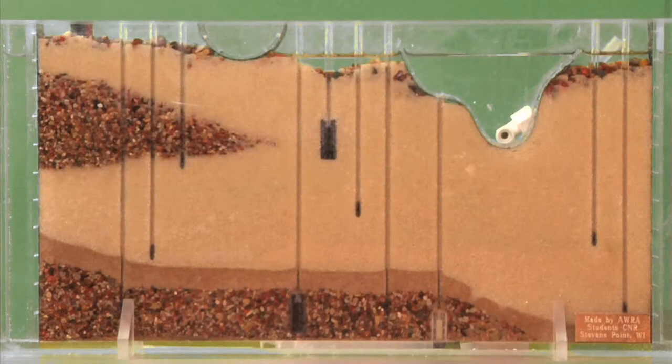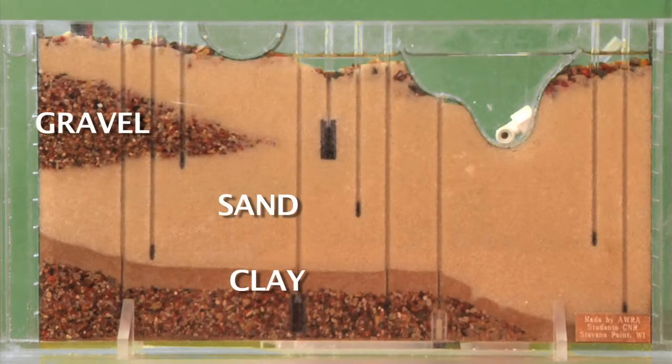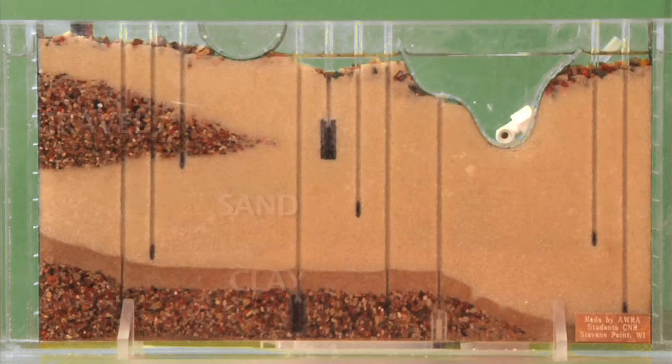So this sand tank is a plexiglass box filled with sediments such as sand, gravel and clay. The sand tank represents a vertical cross-section through a groundwater flow system. Picture the Earth's surface on the top of the sand tank and the bottom of the groundwater system as the bottom of the tank. It is like a vertical slice of the subsurface in a place such as Long Island in New York State or Bangladesh.